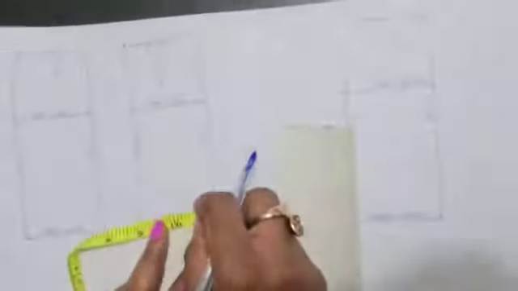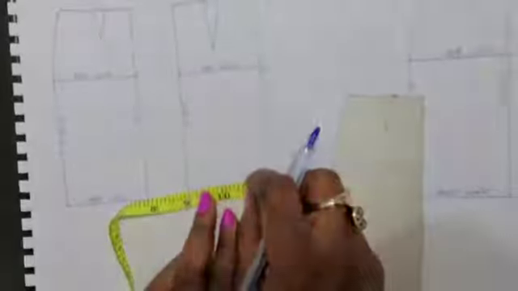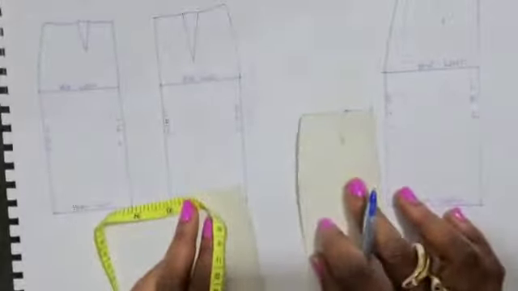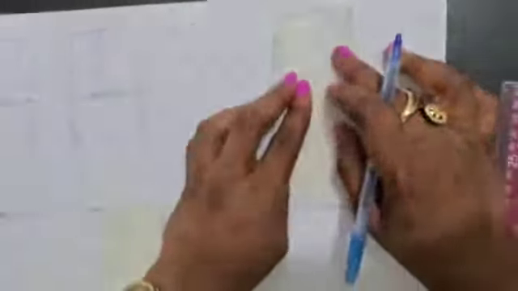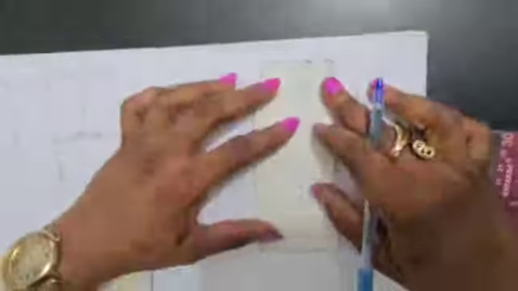This is 0.5. If you add the two together, it will give you 0.875, and if you divide by two, it will give you 0.4375.